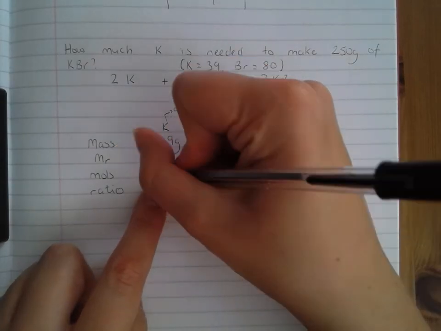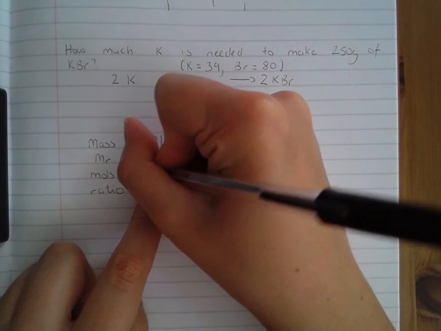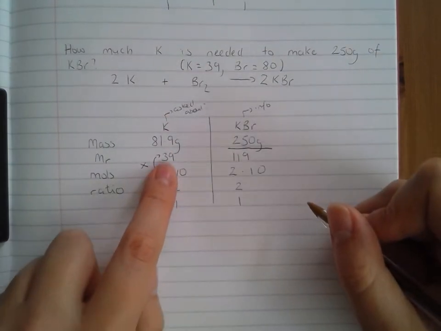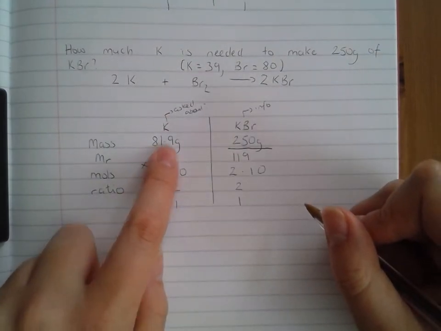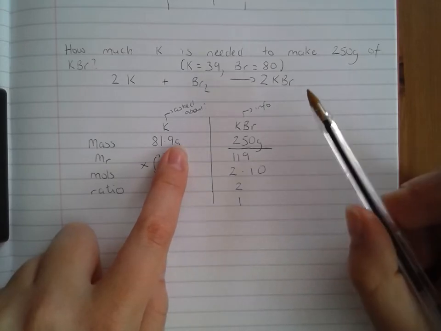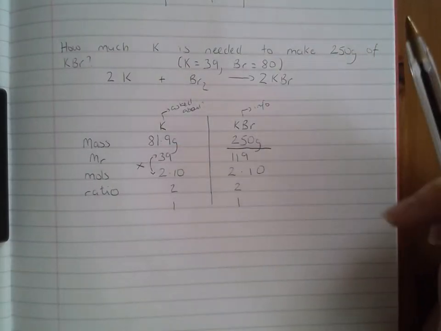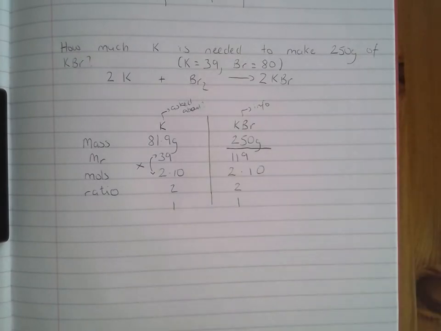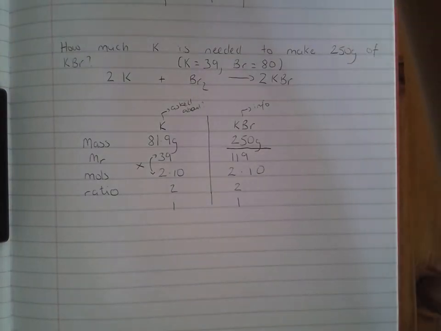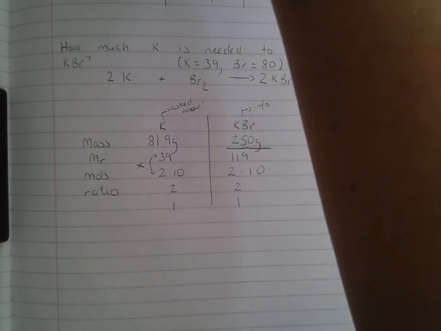Once I've got this number in, I'm just multiplying these two. Moles times formula mass equals mass, 81.9 grams. So if I want to make 250 grams of potassium bromide, I would need to start with 81.9 grams of potassium. So well done if you got that one fully right by yourself.